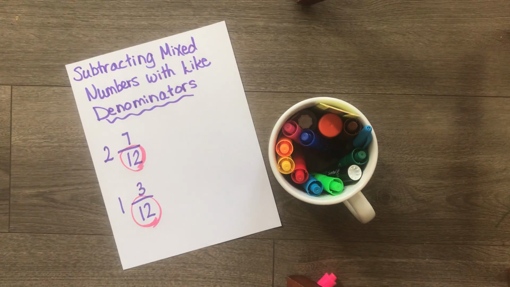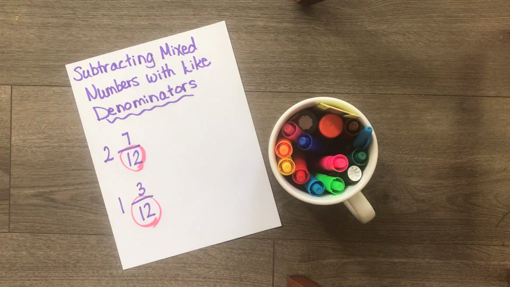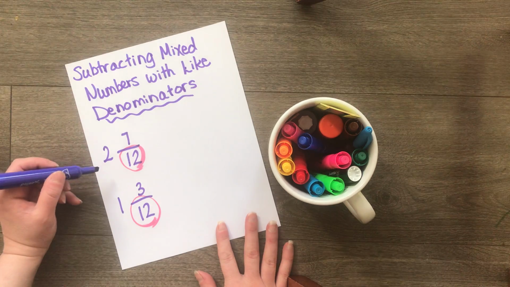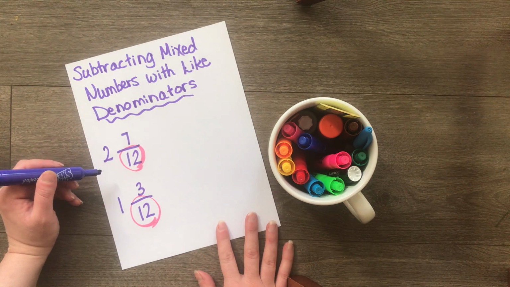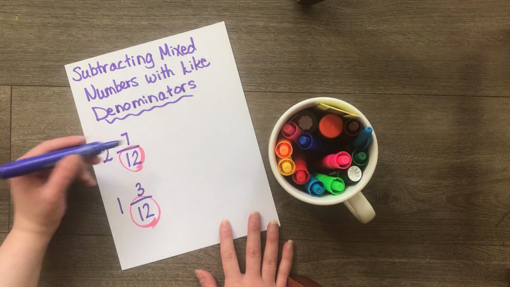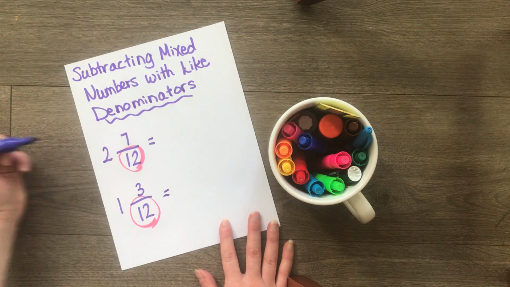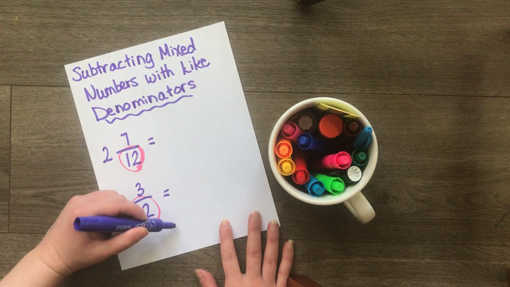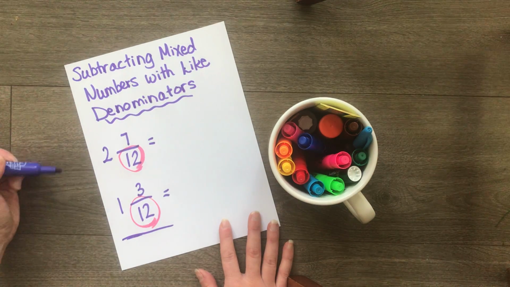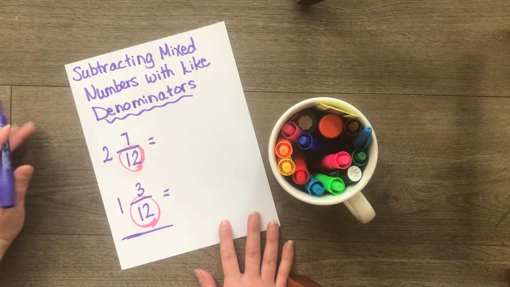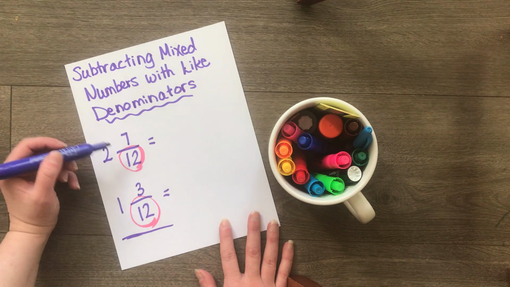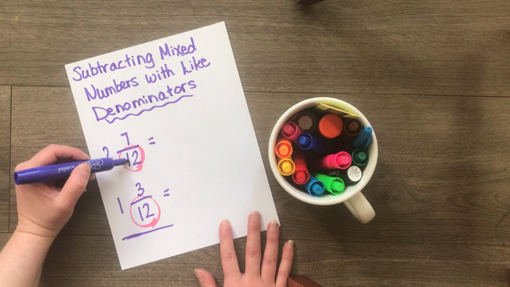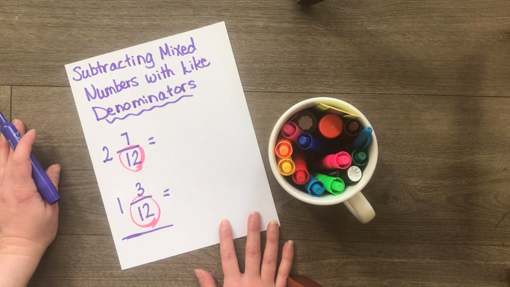Now, just like with adding mixed numbers with like denominators, the process for subtracting mixed numbers with like denominators is actually pretty easy. I'm going to put my answer over to the side. Remember, when we are adding or subtracting fractions, we want to always have the two bottom numbers the same.